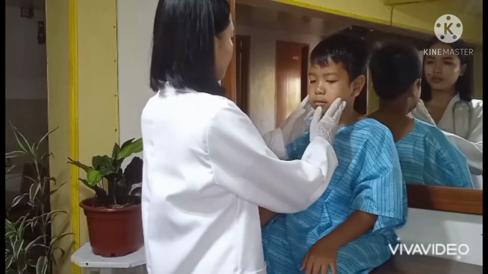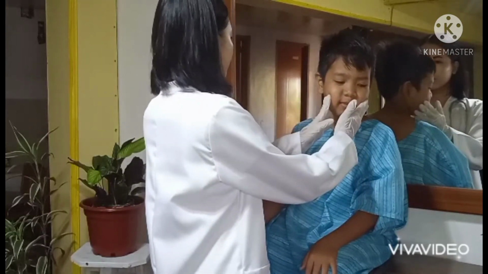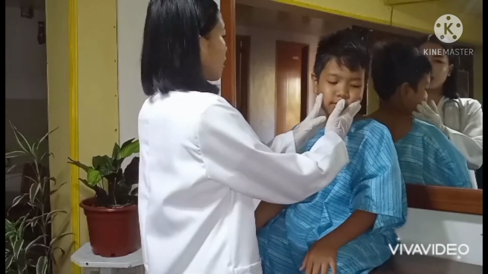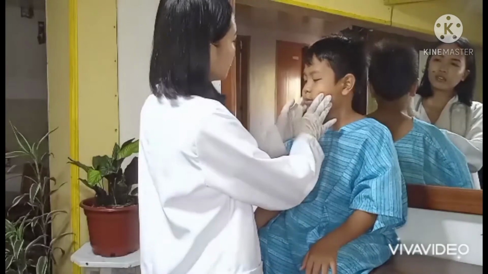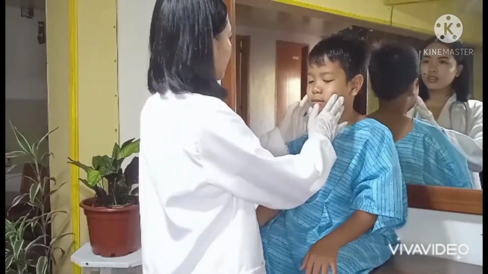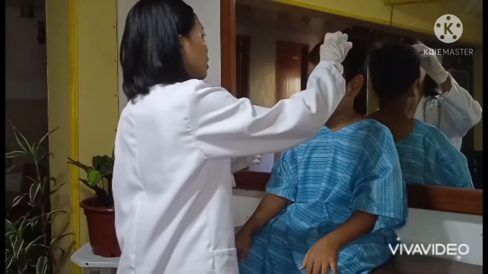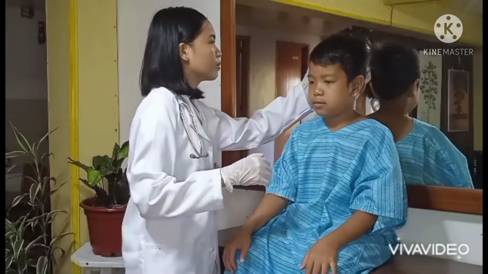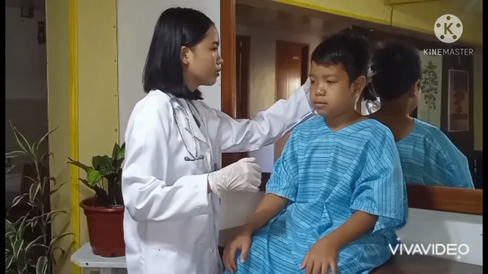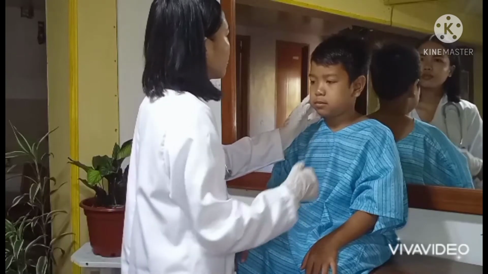Now we are ready to assess the patient's head and face. First, we are going to inspect the head and face, and note that they should be normal in size, shape, symmetry, and contour. Then we are going to check the patient's hair and note its distribution, quantity, texture, and color.